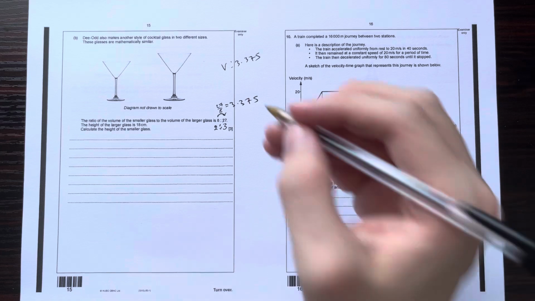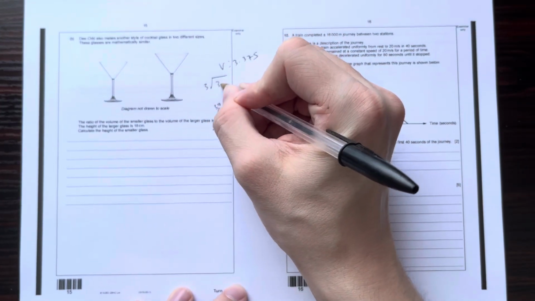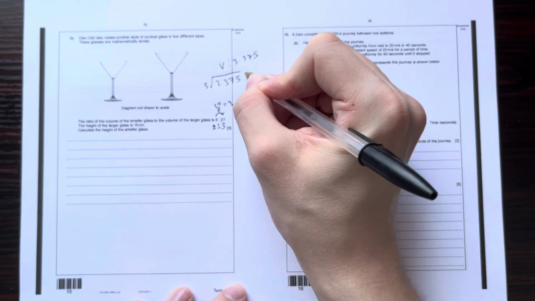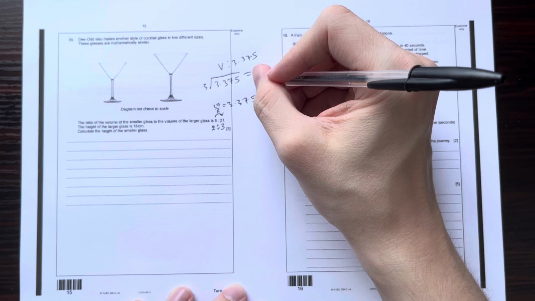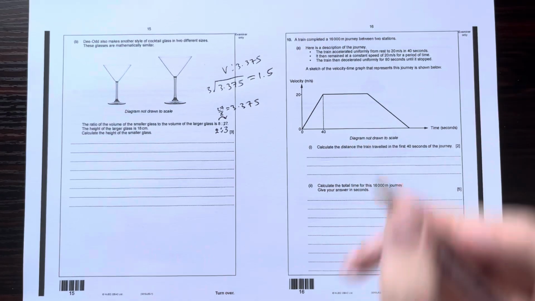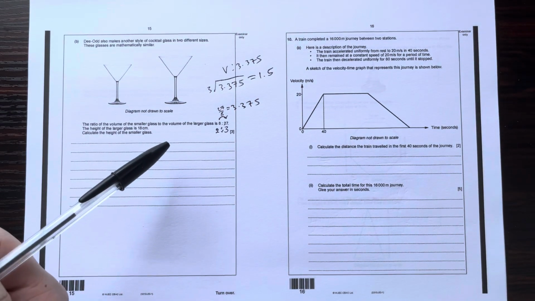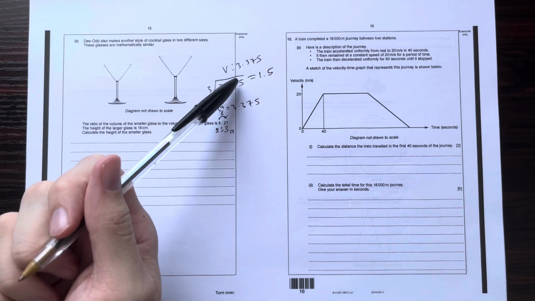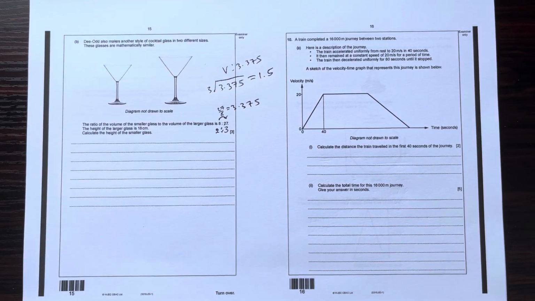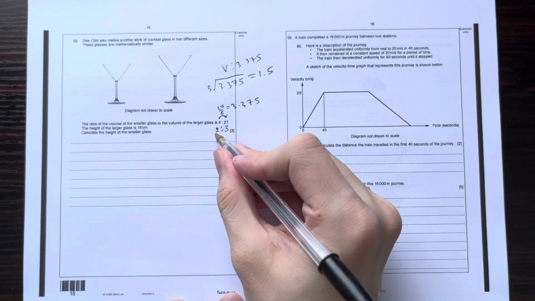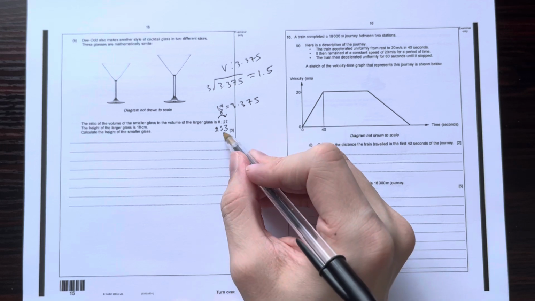So the cube root of 3.375 would be 1.5, I believe. But my point being here is that this is a bit much. If you remember earlier on, we actually did 15 cubed, I believe. Oh no, I'm thinking of something else. Don't worry, ignore me. So the ratio of the linear sides is 2 to 3.